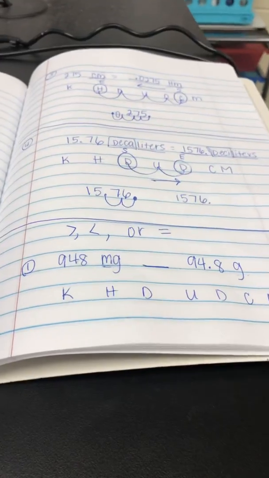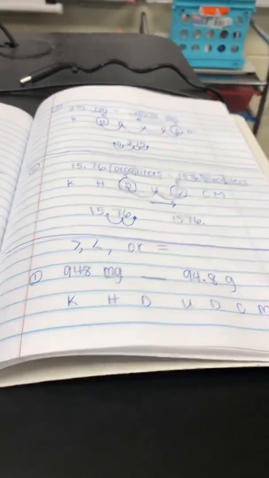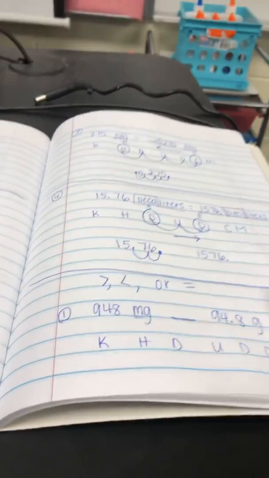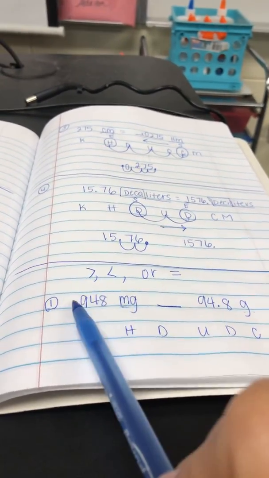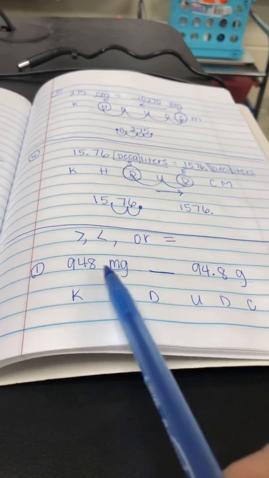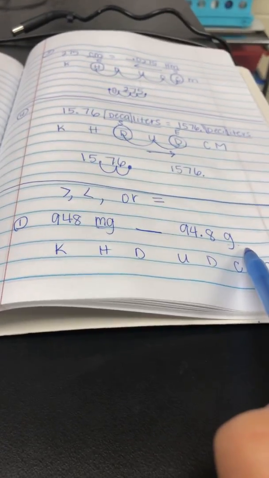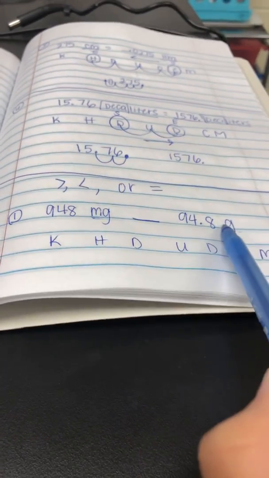So it doesn't really matter where you start as long as you make sure that you're comparing the same unit. So I'm not just looking right now at 948 and 94.8, okay? Because obviously 948 is bigger, but these are not the same unit of measurement right now. This one is in milligrams and this one is grams.